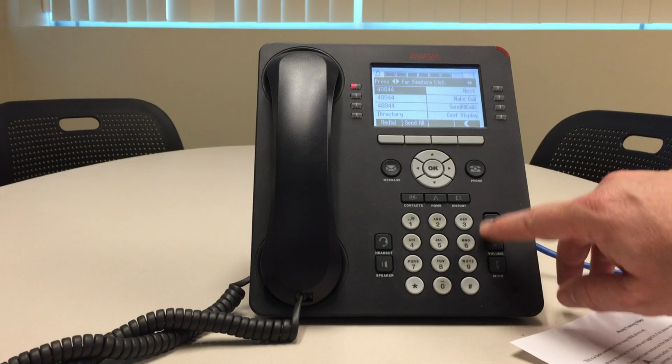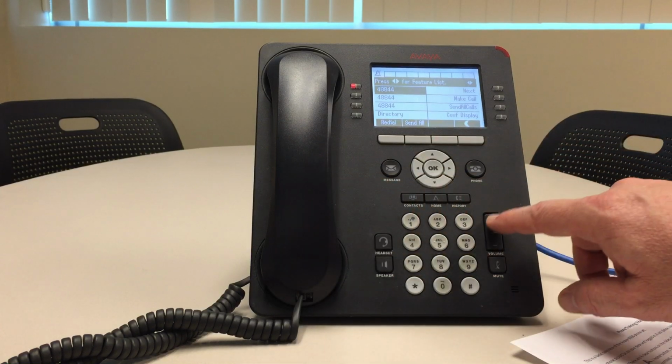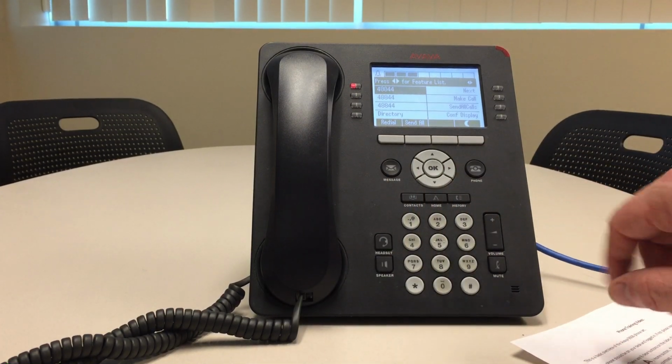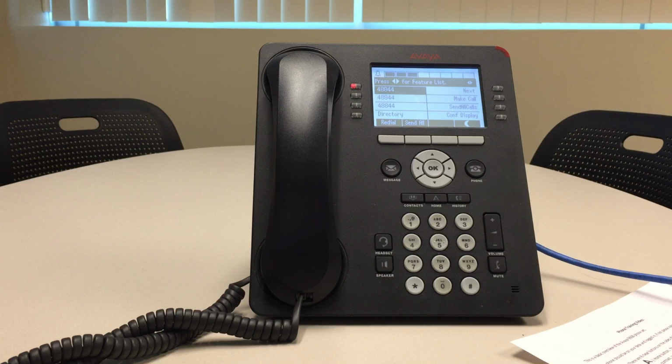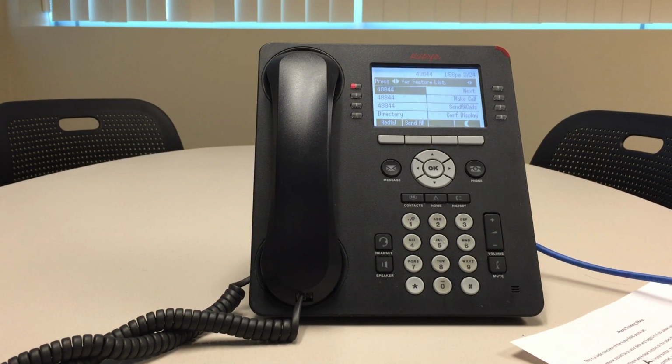You have a volume button. It controls your volume while you're on the speakerphone, while you're on the headset, the handset. It also controls the volume of your ring. And then you'll have your mute button, obviously, to mute if you need to mute while you're on a call.